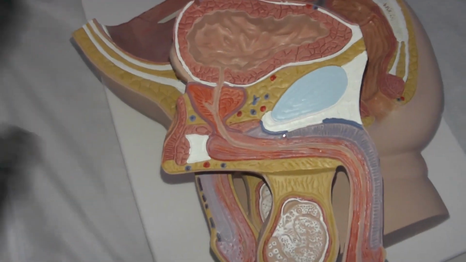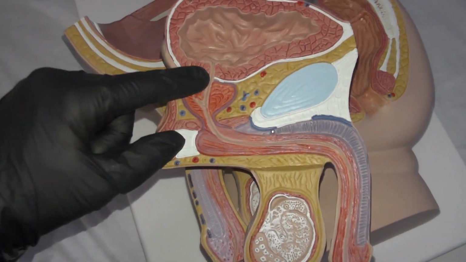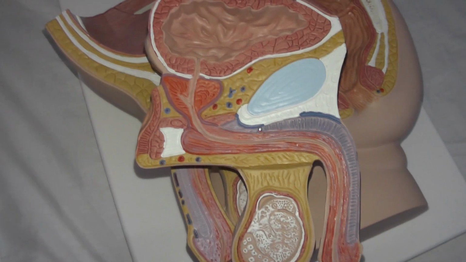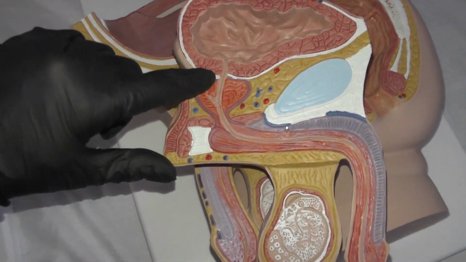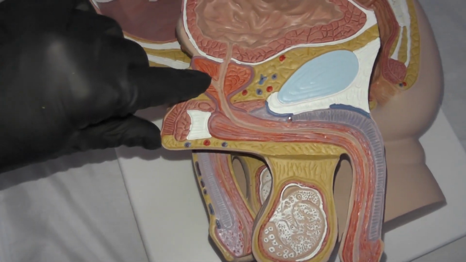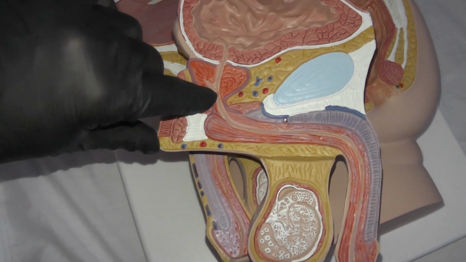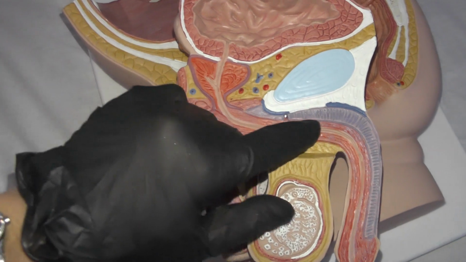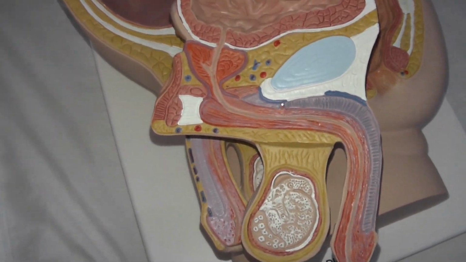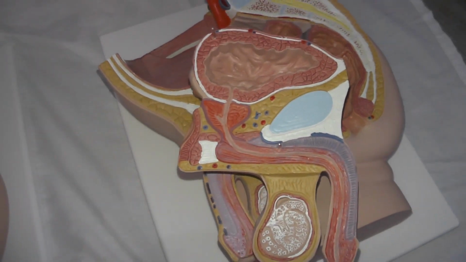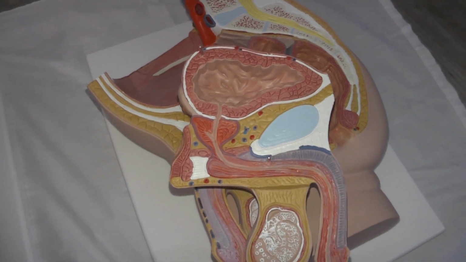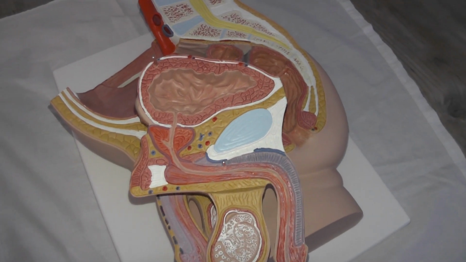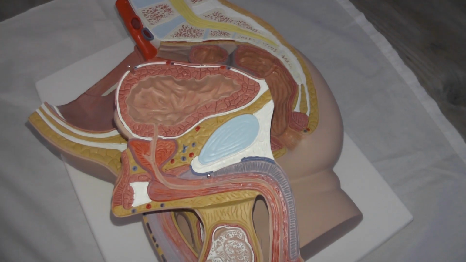So we can see here, this is the urinary bladder that is going to lead into the urethra that leads into this is the prostatic urethra. This is the intermediate part, or the membranous urethra, that's passing through the pelvic diaphragm. This is the spongy urethra, or the penile part, that is passing through the penis. So that's the urethra. As far as our glands go, we've already seen two of them.